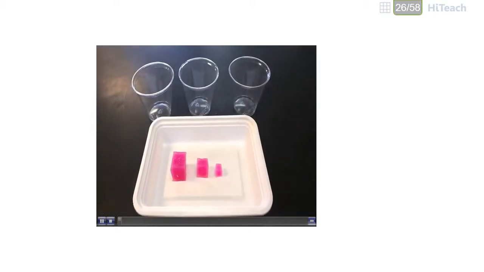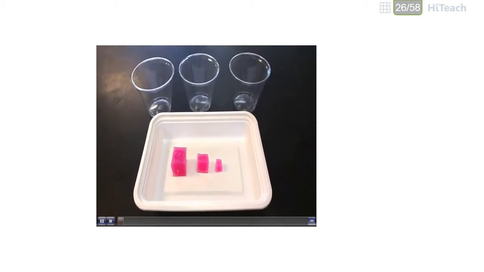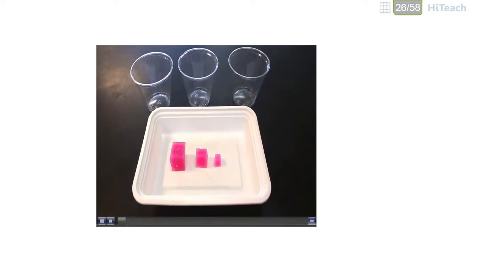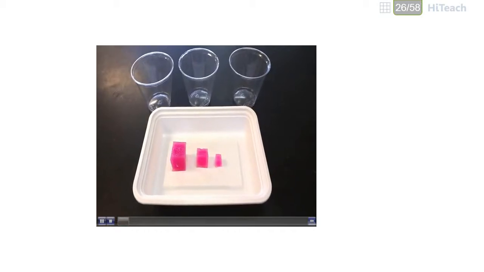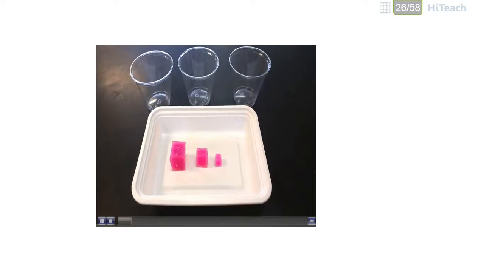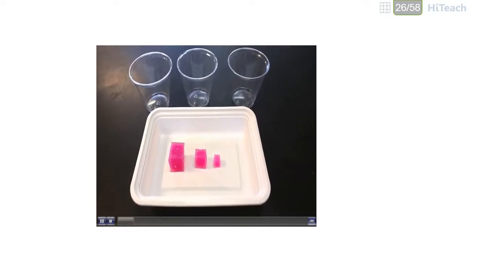A good lab to determine why cells are small and not large is to take cubes made of agar. In them they have phenolphthalein and a little bit of sodium hydroxide. The phenolphthalein is a pH indicator. The sodium hydroxide reacts with the pH indicator and makes the cubes of agar bright red.